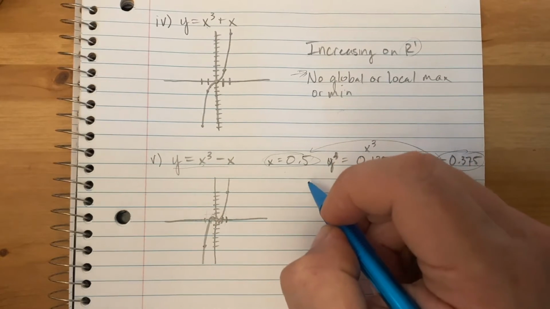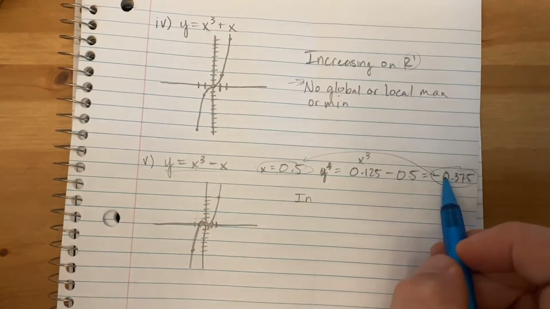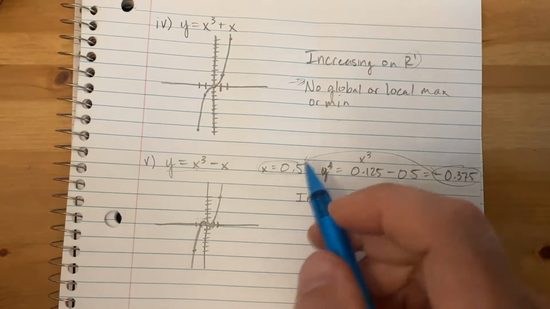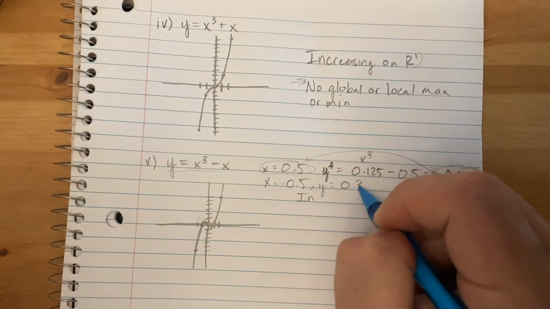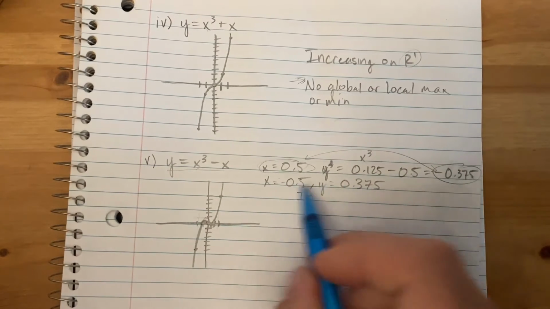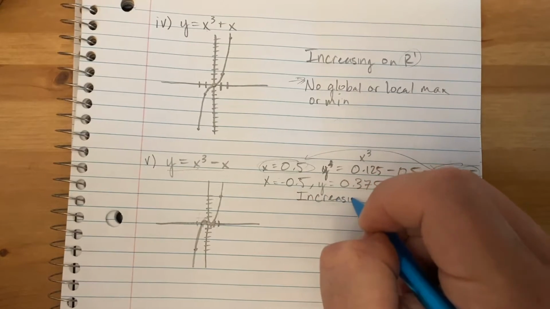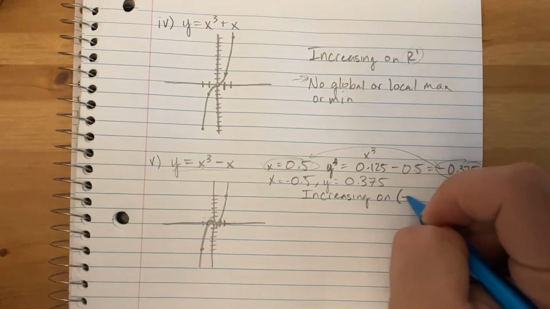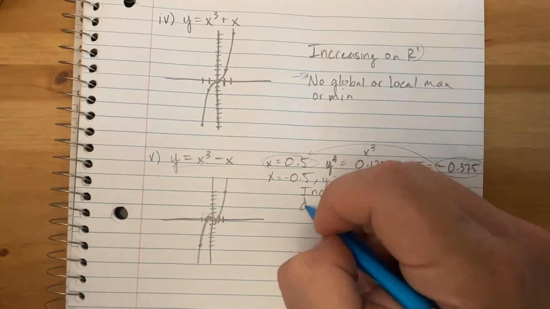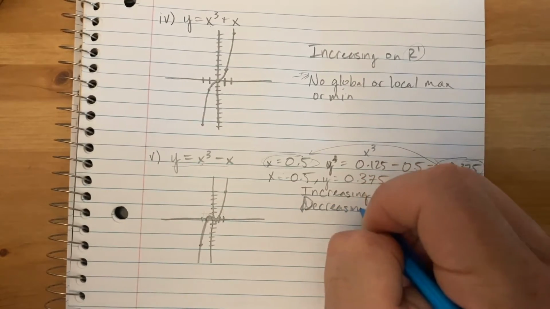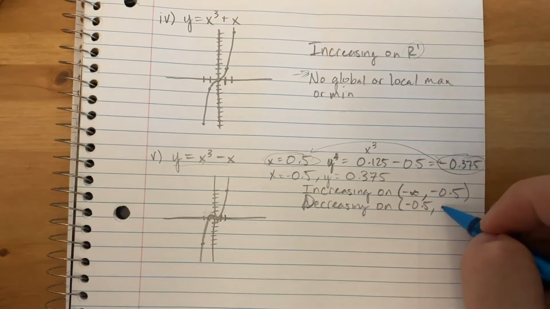But at the very least, this would be the min, and x equals negative 0.5, y equals 0.375, that would be the max, and these are local, right? Then we would say that it's increasing on the interval negative infinity to negative 0.5. Then it's decreasing on the interval negative 0.5 to 0.5.